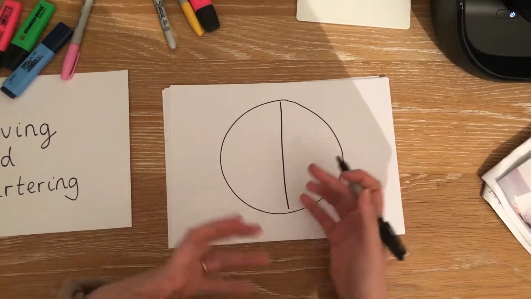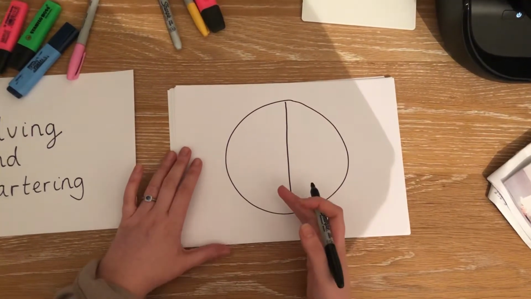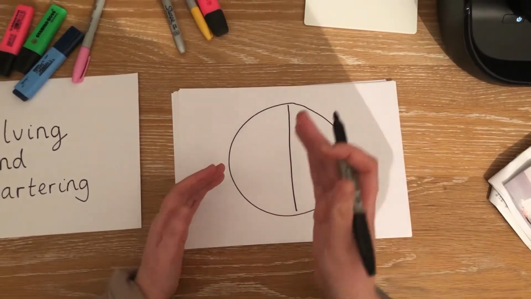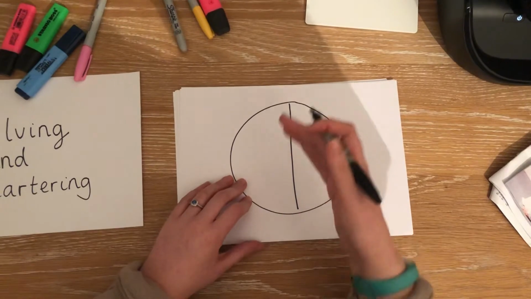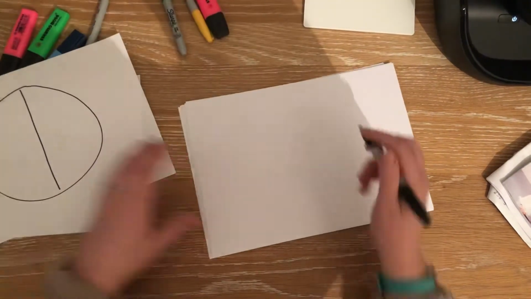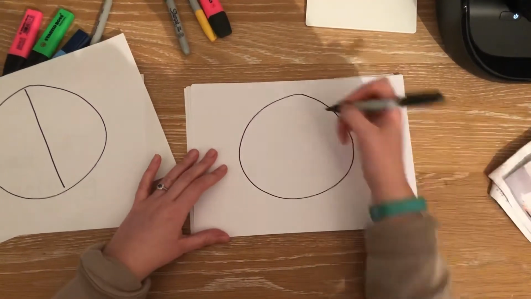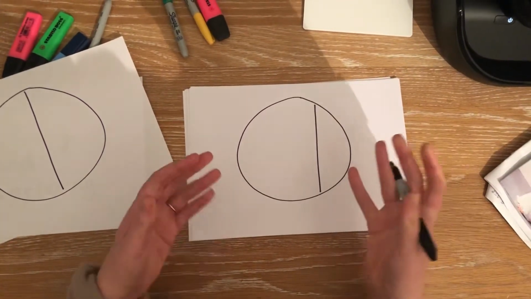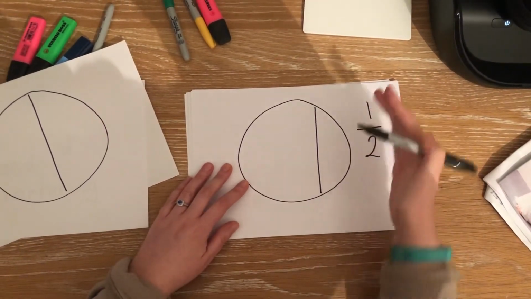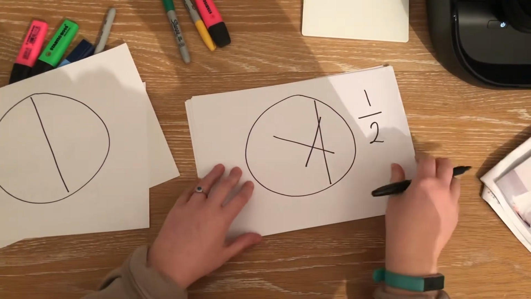Now the important part that we're trying to teach these children is the fact that both of those parts are equal. So for example, when you come to a shape, you could half it. This is essentially an equally halved shape. However, if you were going to do the same shape and cut it here, yes, there are two parts to make the half. However, those parts are not equal.